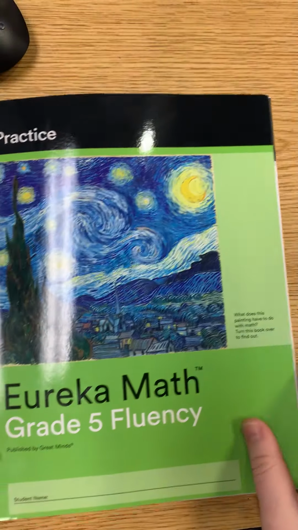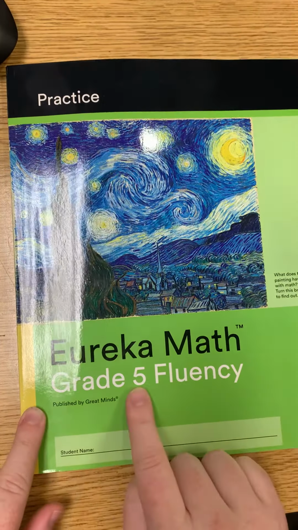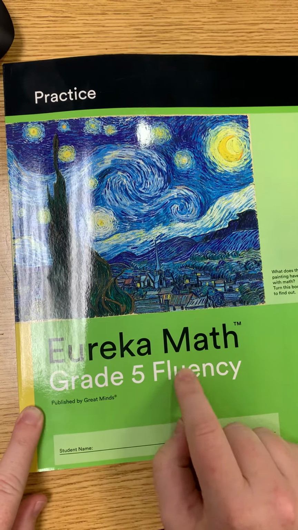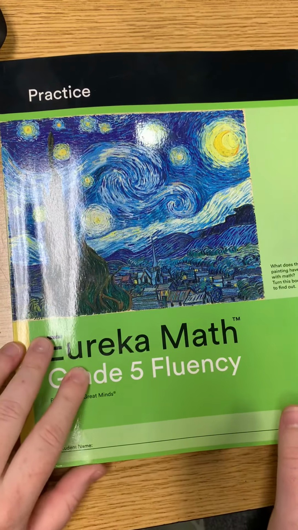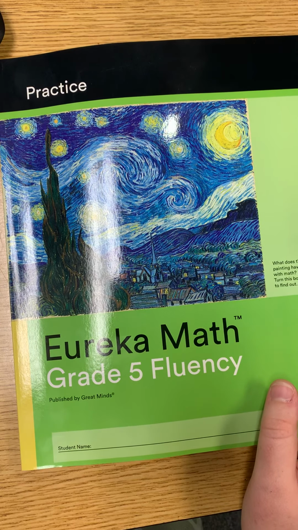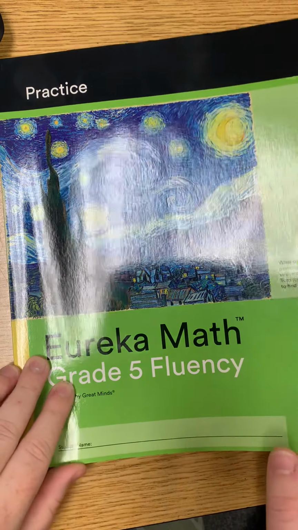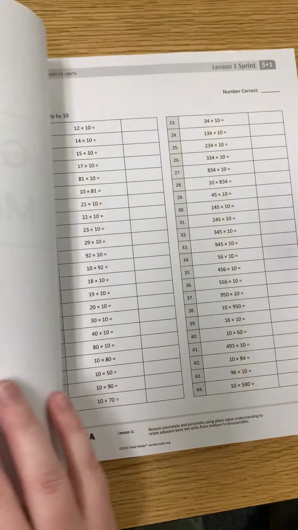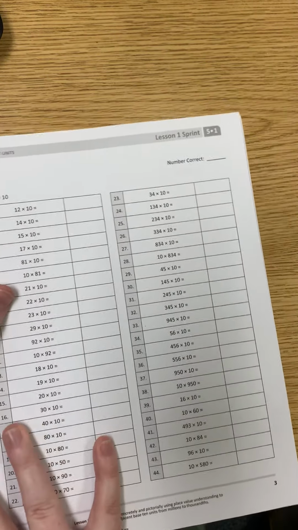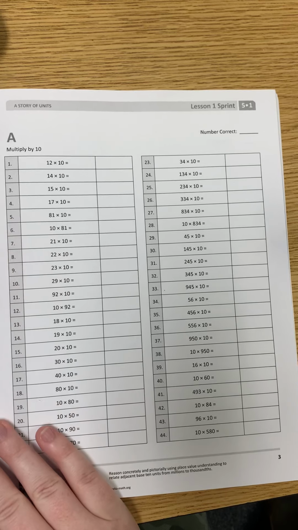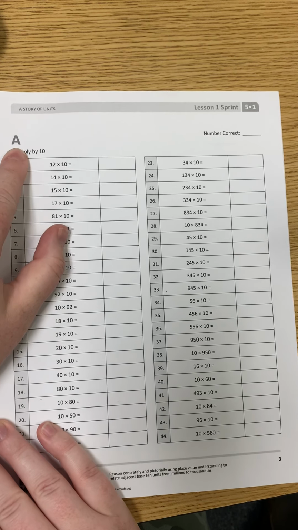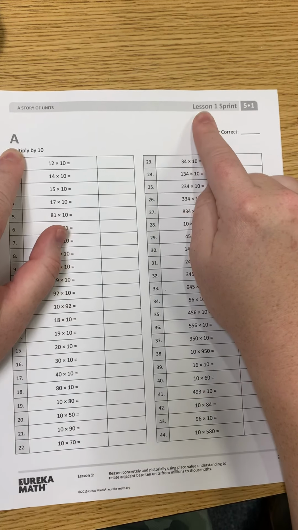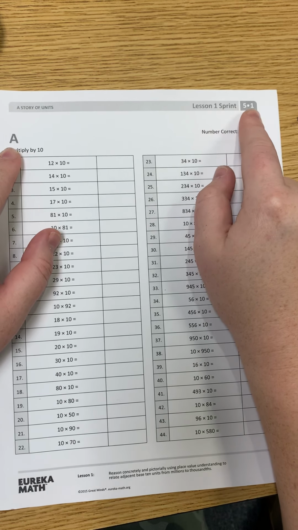So you're going to go to this yellow grade 5 math fluency workbook. Okay. And it'll tell you which one to open to. So your directions today say open your yellow fluency math workbook and flip to page 3. Okay, so if we did that, this is what we would see. Okay, so it says A up at the top, lesson 1 sprint 5.1.